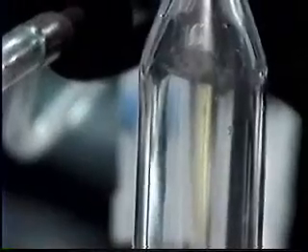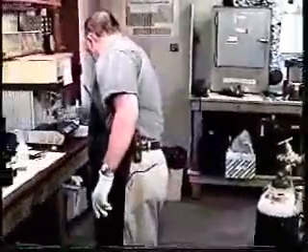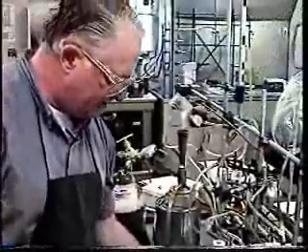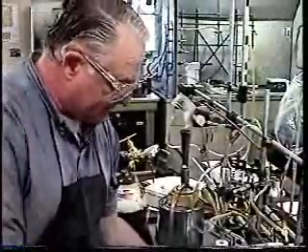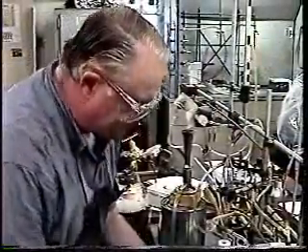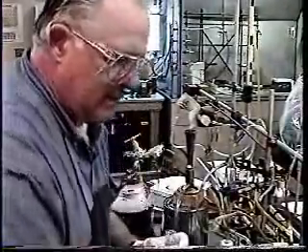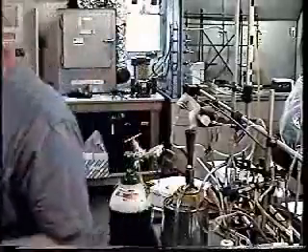Let it drain for a few seconds. Let it drain a little bit there, and get all the carbosorb drained out. Just wipe off the top so we don't get any of this caustic material into our scintillation counter.